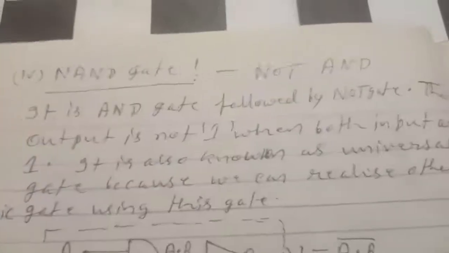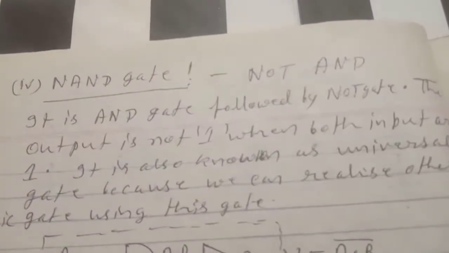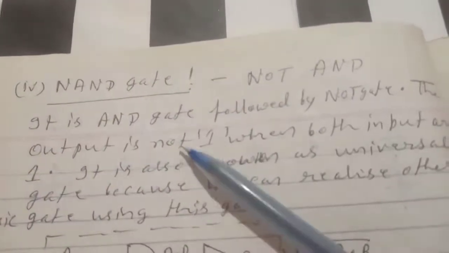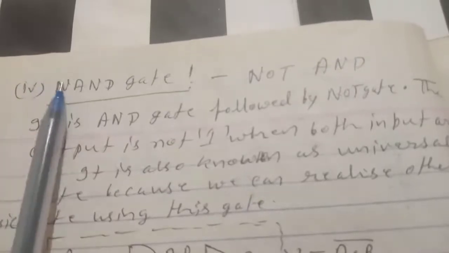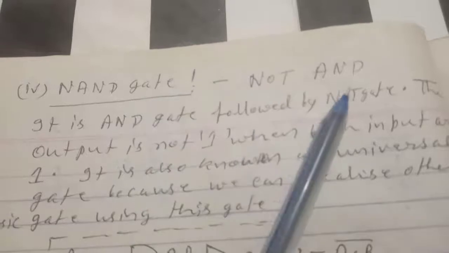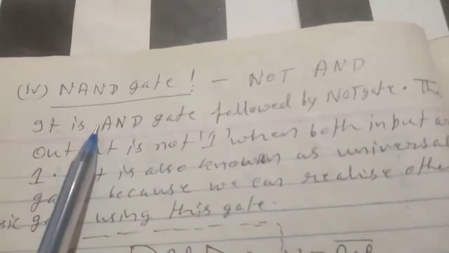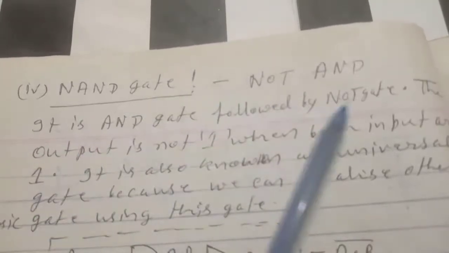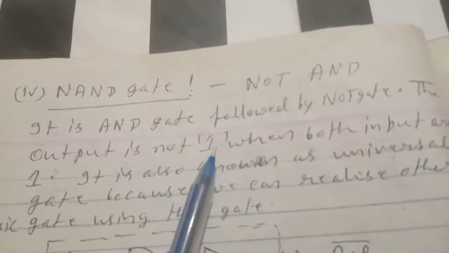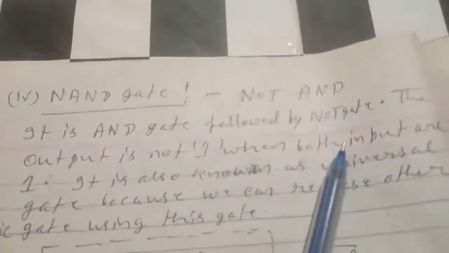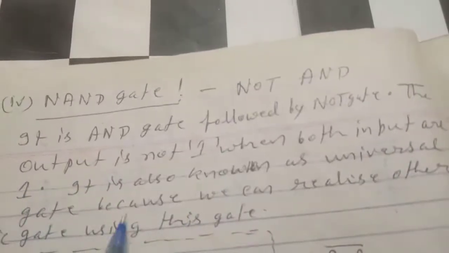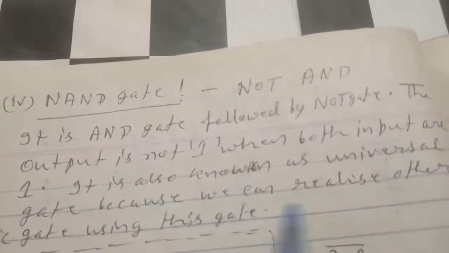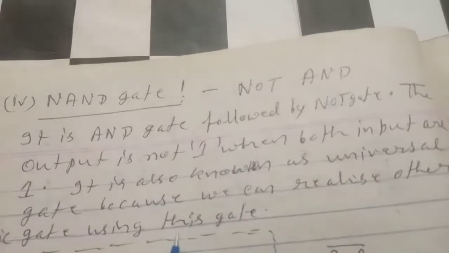Now the NAND gate. NAND means NOT AND. That is, it is an AND gate followed by a NOT gate. The output is not 1 when both inputs are 1, that is at high. It is also known as a universal gate because we can realize other gates using this gate.